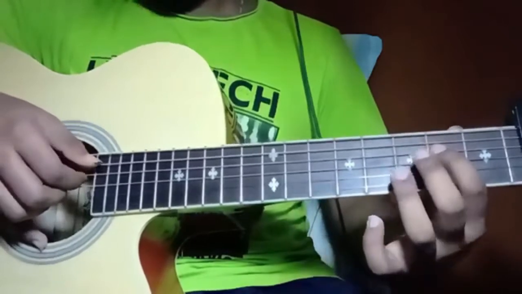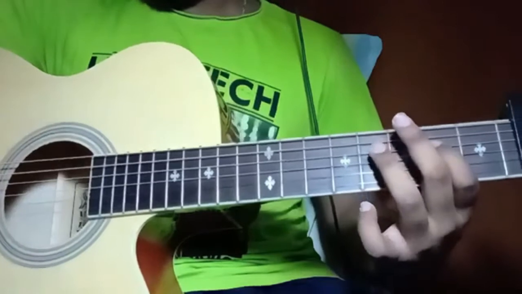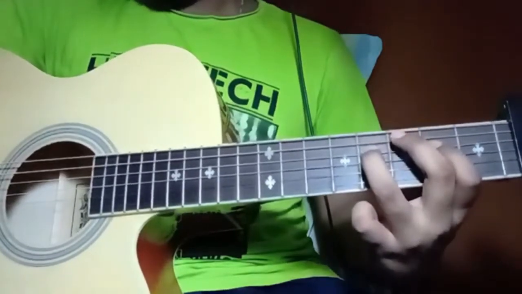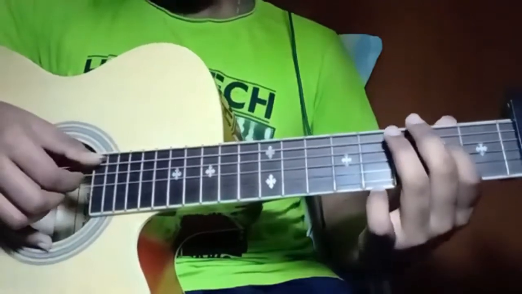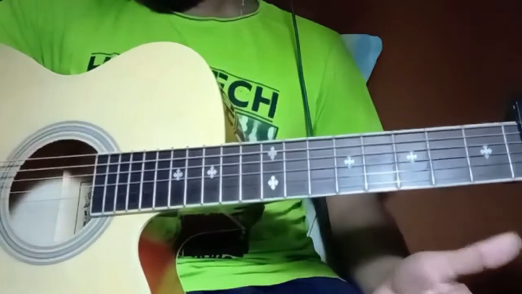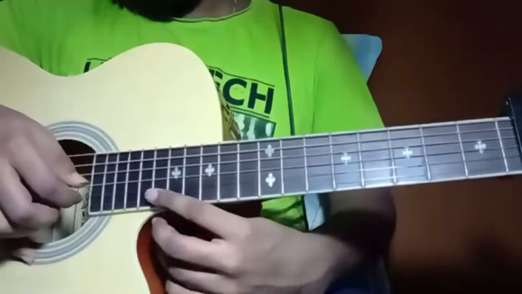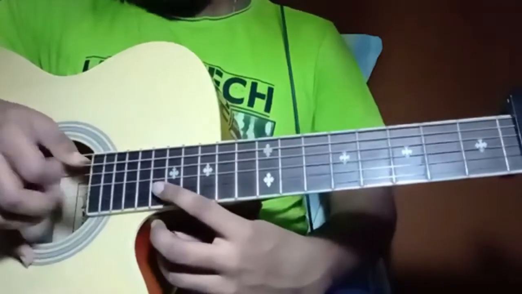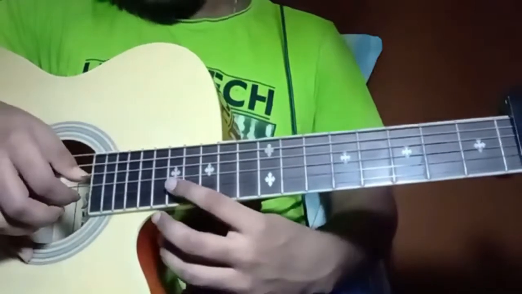And again you are going to do a hammer on from 2 to 4th and then pull off to 2, then pull off to open. Then you can do a pinch harmonic here on the 12th fret of the 2nd string.